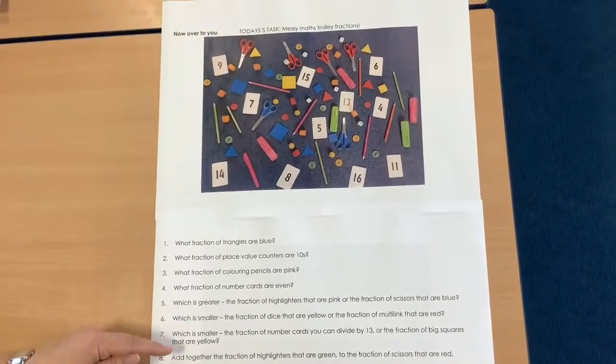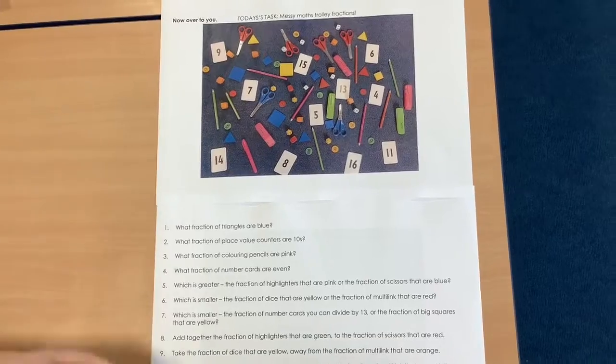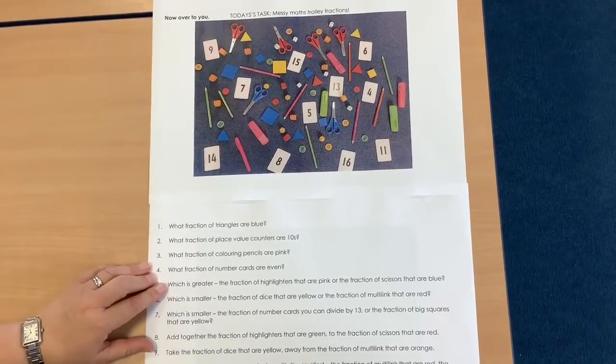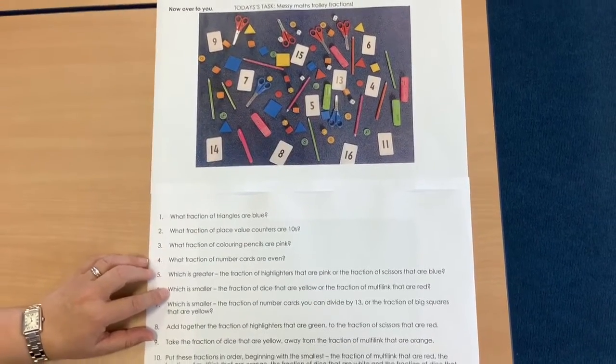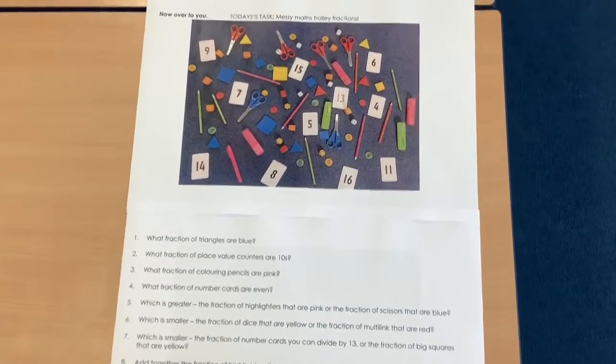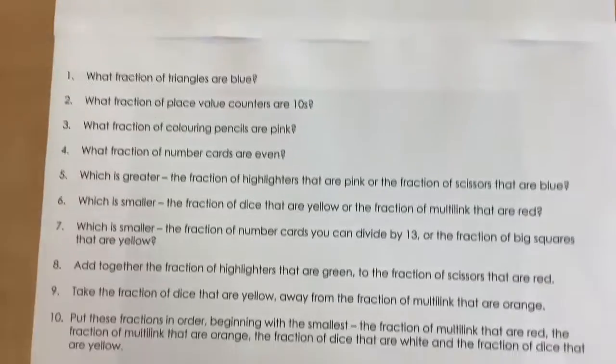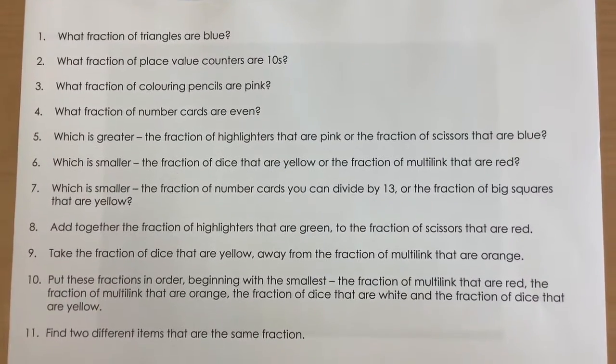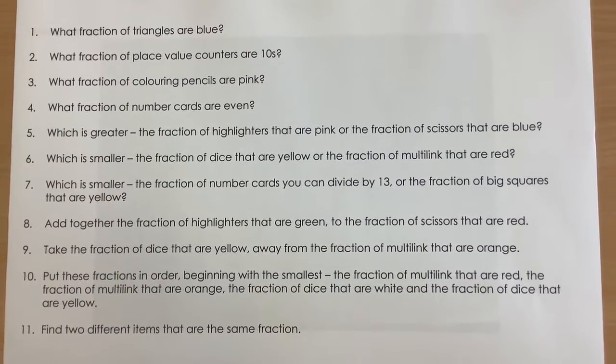And as we move through, I've then added in some of the learning objectives from this week. So I want you to tell me which is greater, which is smaller, put some in order, and then add some together and take some away. You will have to find the fraction of amounts first and then do that.